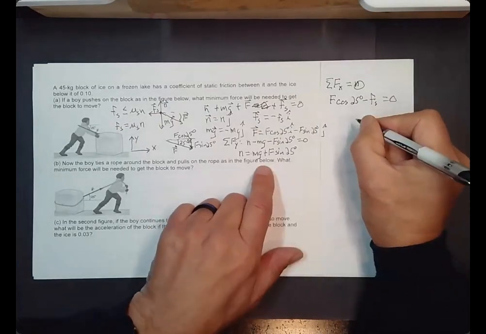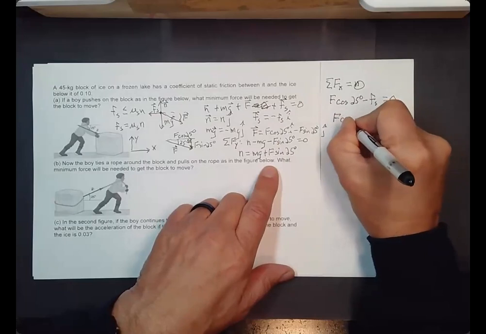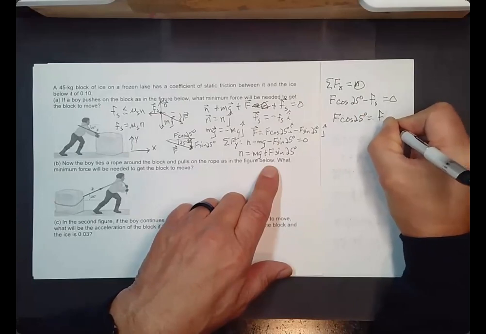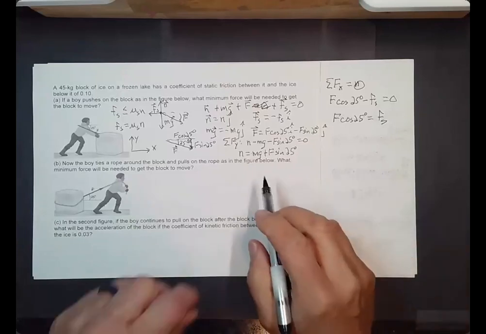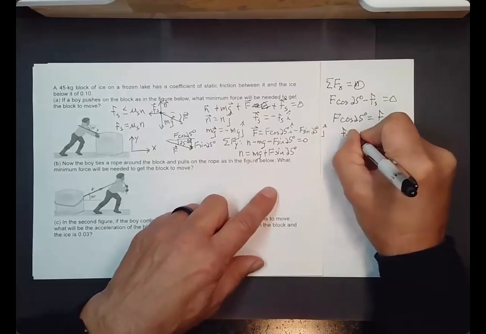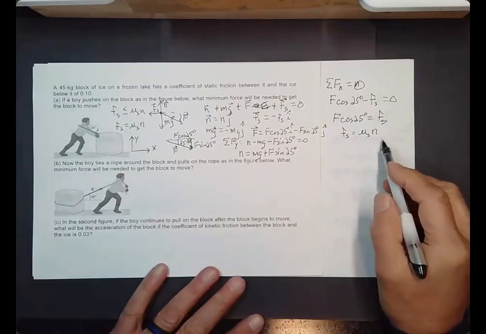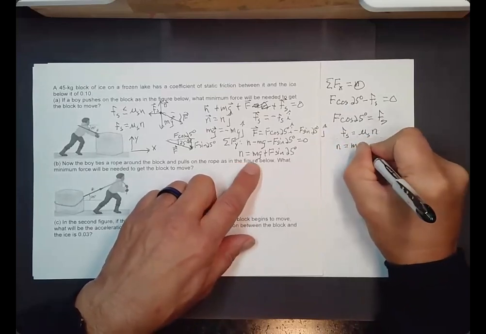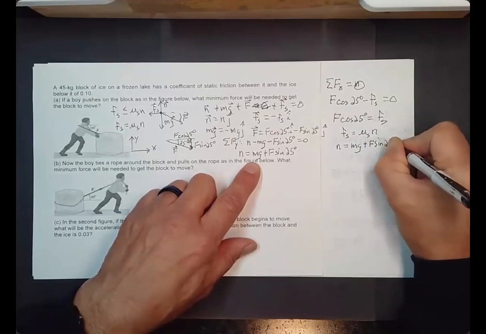Or, let's see, F cosine of 25 degrees equals f sub s. Now I need to do a little bit of work here. The normal force is kind of weird. The static frictional force will equal mu sub s times n, but the normal force is mg plus F sine of 25 degrees.